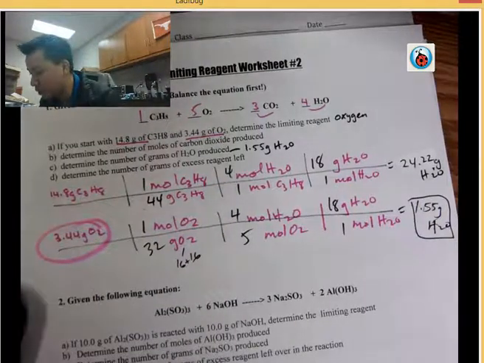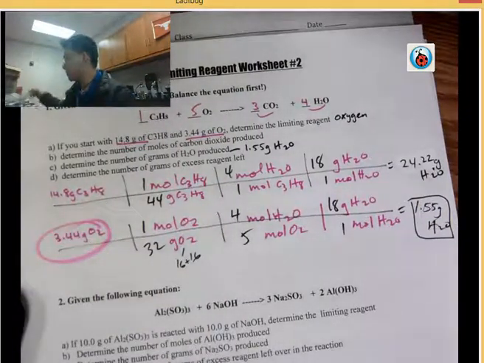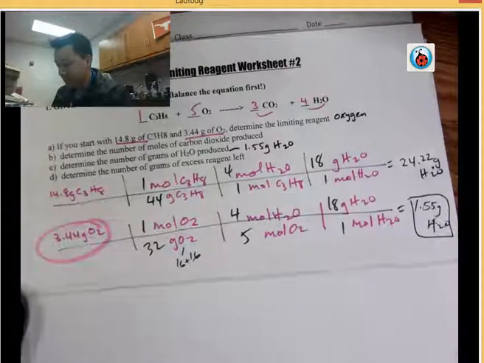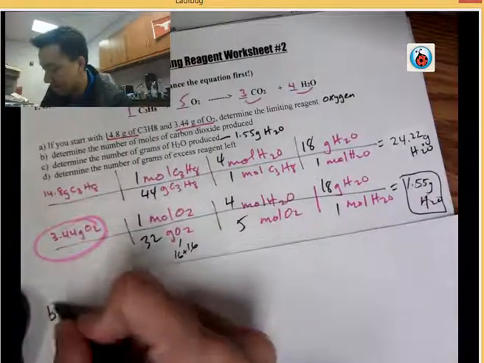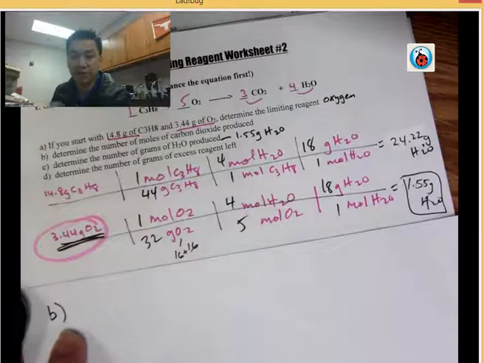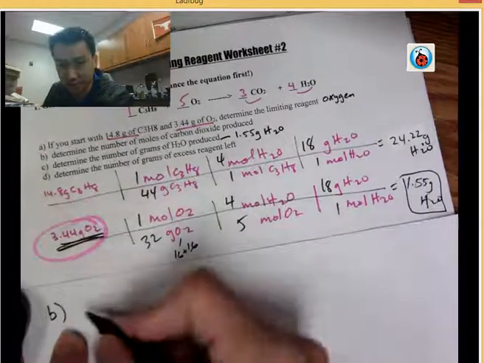Determine the number of moles of carbon dioxide produced. So there's just more questions here regarding this. You get a new sheet of paper here. There you go. Part B. So now we know that we run out of oxygen. So from now on we start with that. Or for this question we'll start with that.